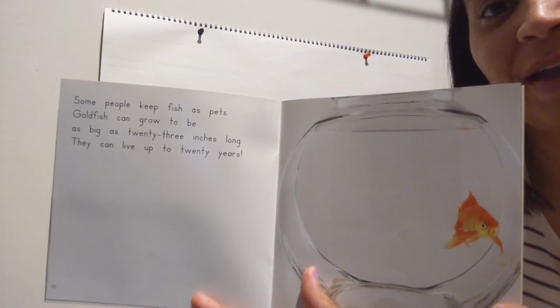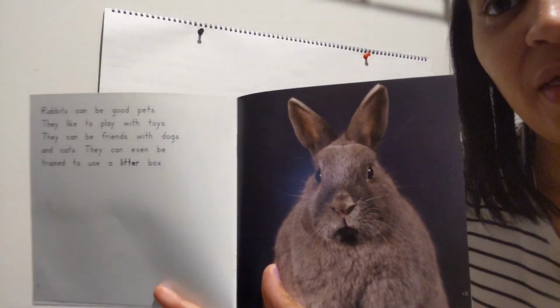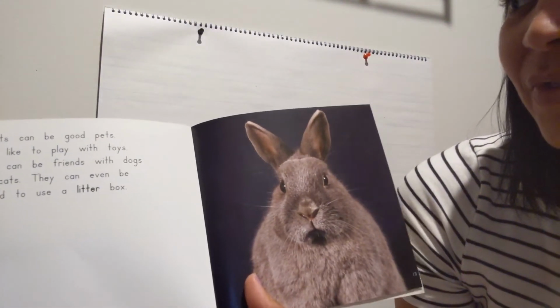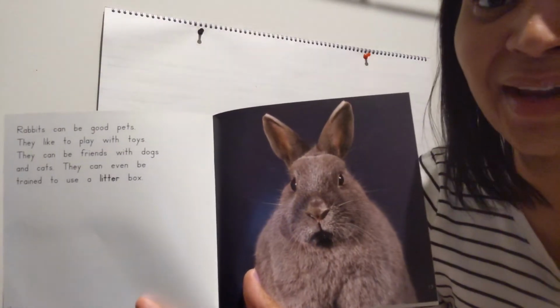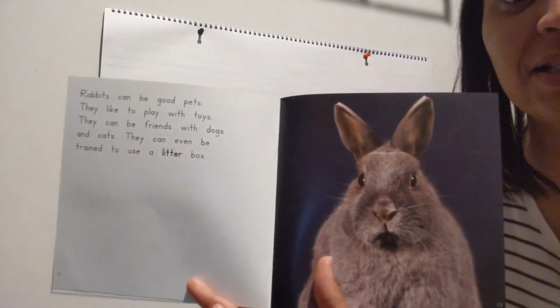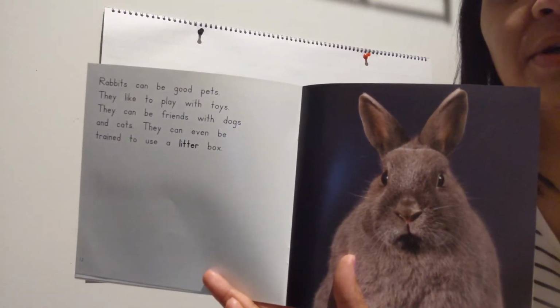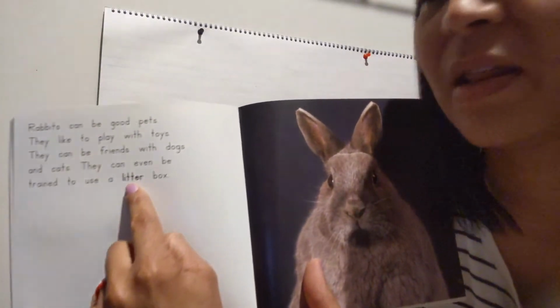We'll learn some interesting facts about goldfish. Then we'll read about the rabbit on this page, how they're good pets, and how they can be trained just like cats to use the litter box. Find the word litter on this page. Very good. Litter.